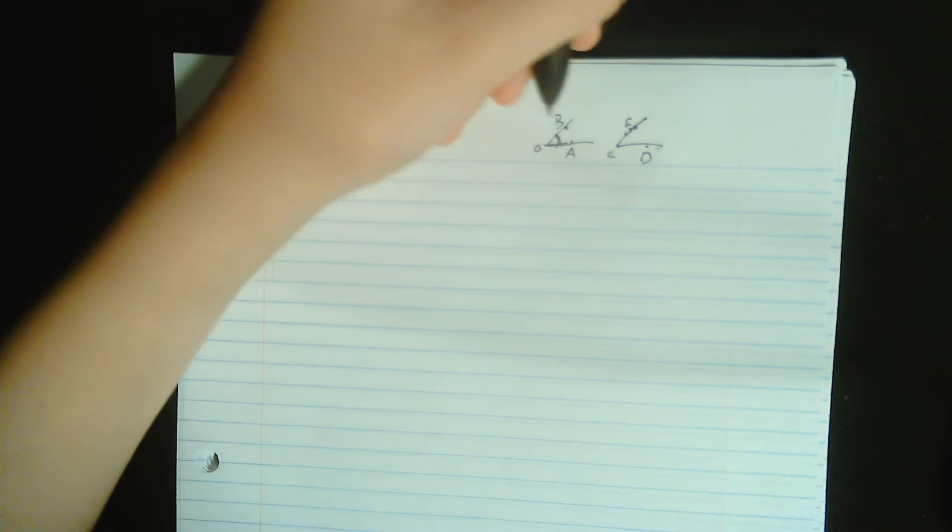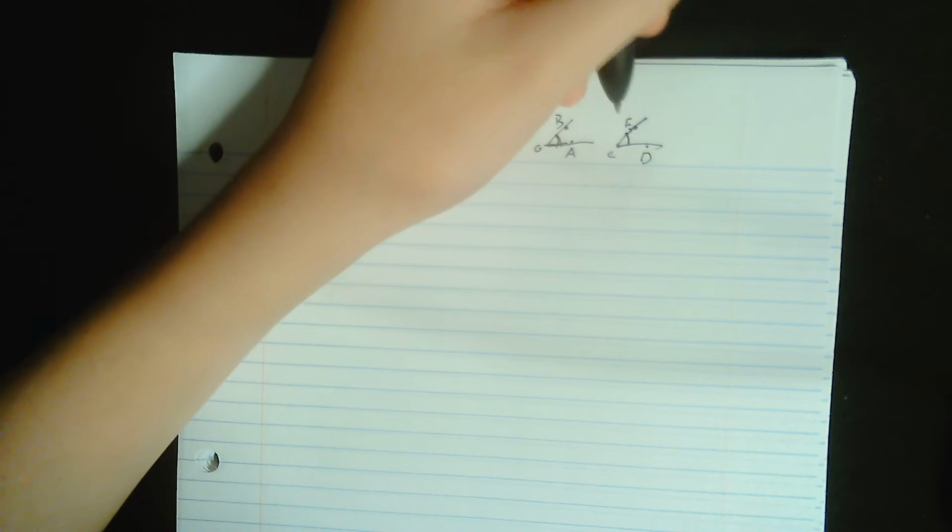We can draw an angle identical to that, maybe E, C, and D. That is exactly the same angle. So angle BOA and angle ECD are the same without using like a ruler. We're going to be using a straight edge for this.